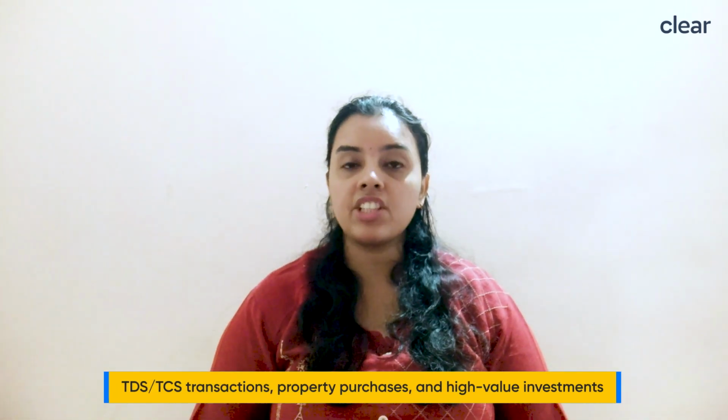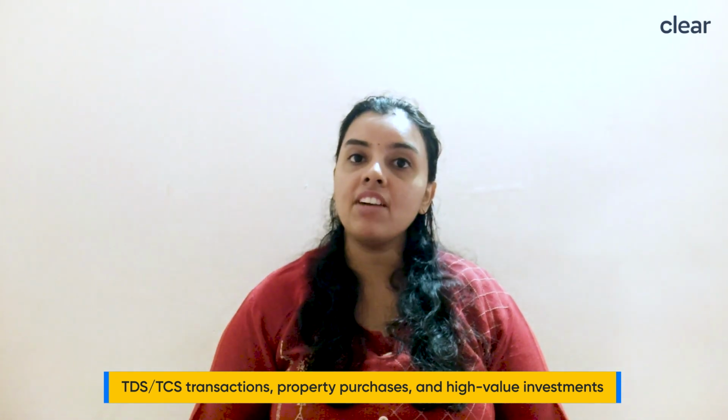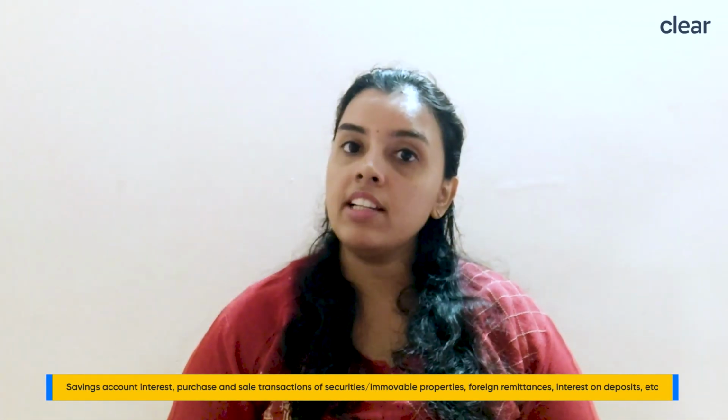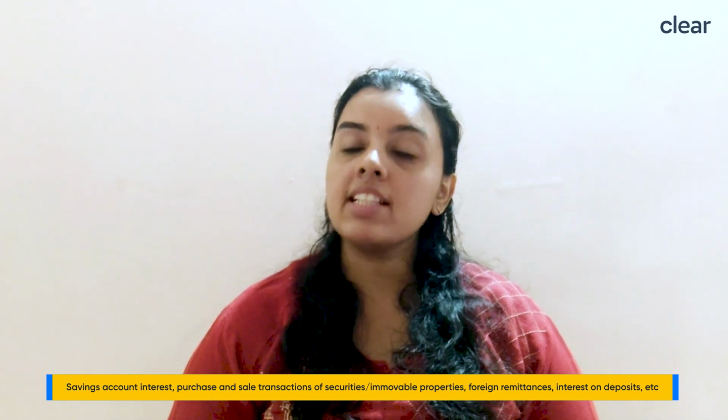Currently, Form 26AS primarily displays details of TDS or TCS transactions, property purchases and high-value investments carried out during the financial year. But the Annual Information Statement, that is AIS, is a much more detailed statement. It includes savings account interest, purchase and sale transactions of securities or immovable properties, foreign remittances, interest on deposits, etc. You can find all your financial information in aggregate form as well as individual transaction-wise.